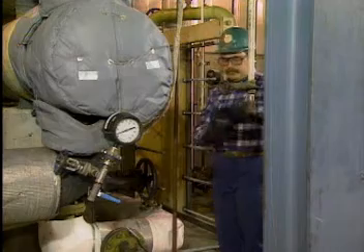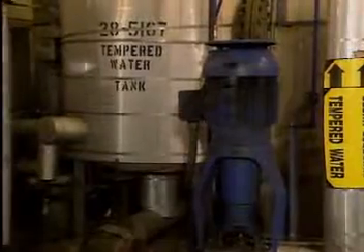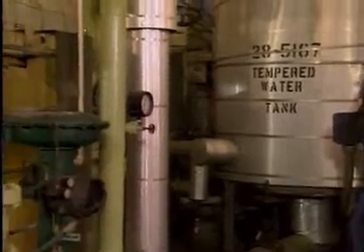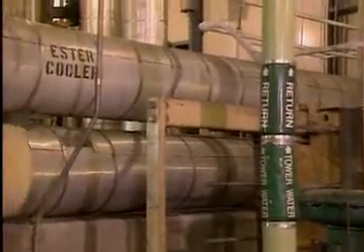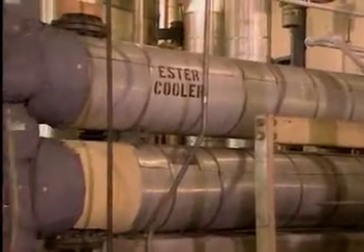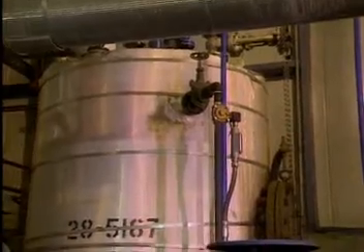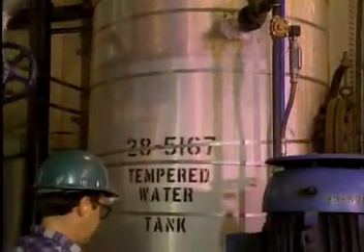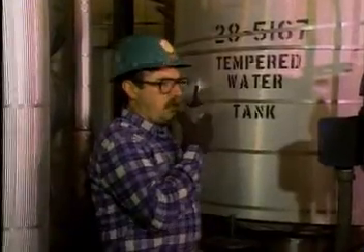Then he calls the control room to have someone there start the cooling water pump. When the cooling water pump is started, cooling water will fill the shell side of the heat exchanger. Any air that is trapped on the shell side escapes through the open vent valve. As the shell side of the heat exchanger fills, the operator listens for air escaping. When the shell side is completely filled, he calls the control room and has them shut the vent valve.